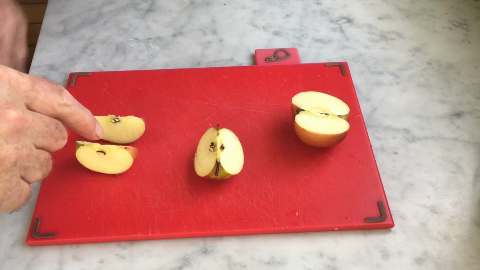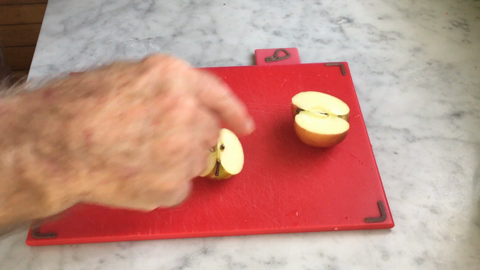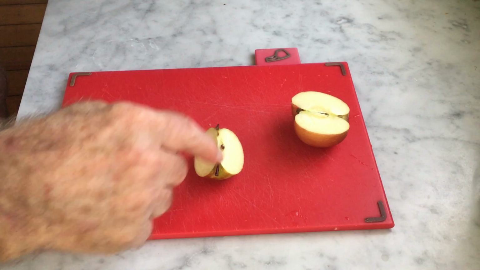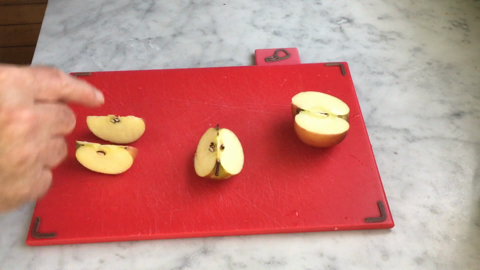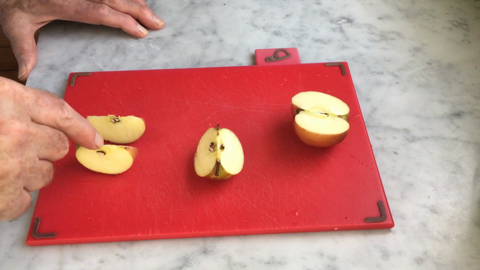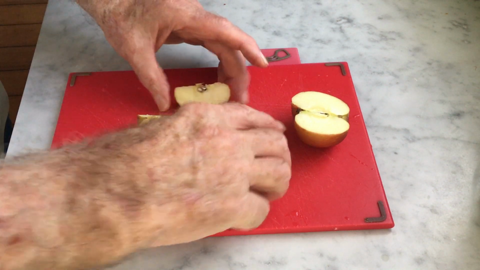So that if we have 1, 2, 3, 4, 5, 6, 7, 8 pieces of the apple. If I halve that, and halve the 2 again, we get 8 pieces. That is 1/8 of the apple. 1/8, which shows you what fractions are all about.